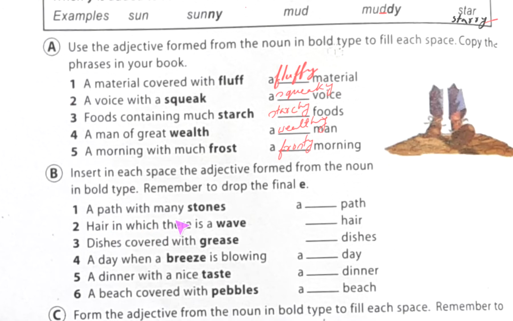Let's do. A path with many stones. So it will be a stony path. So we will write here stony. What we have done, we have dropped this E and we have added Y. So we will follow the same thing for the rest of the questions. Here, in which there is a wave, so it will be wavy here. Next one, dishes covered with grease. So it will be greasy dishes. A day when a breeze is blowing. So it will be a breezy day.